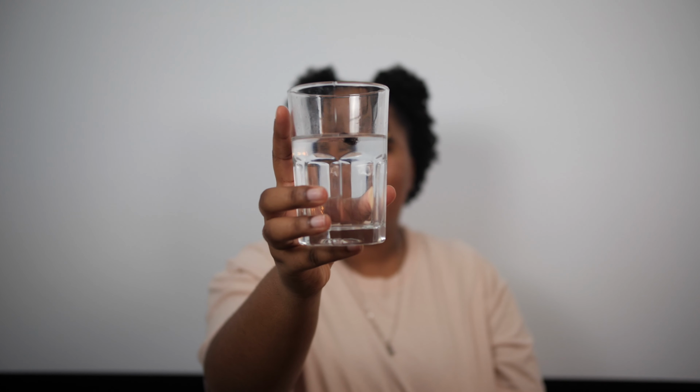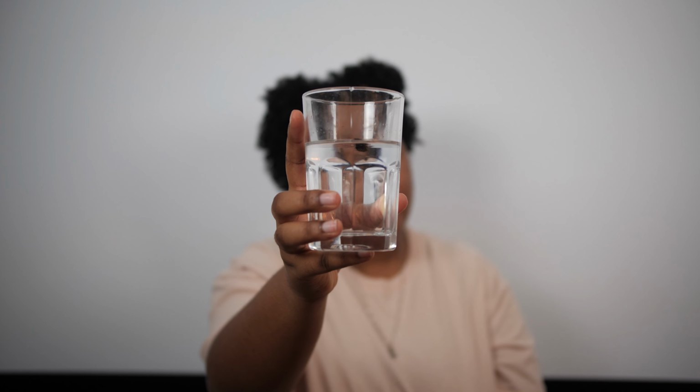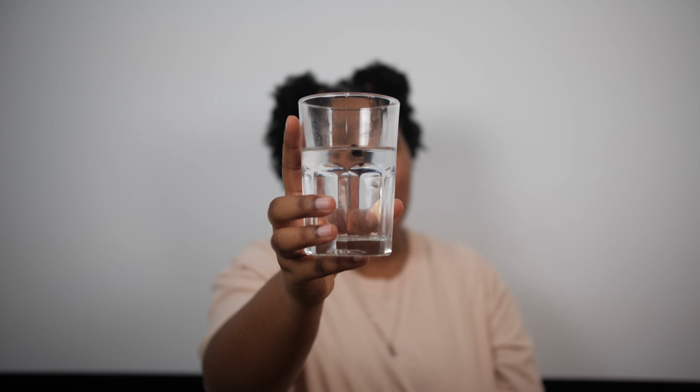Okay, so it has been 2 minutes since I've done my porosity test. So we're going to look at our glass. And as you can see, my hair is still floating at the top, which means I have low porosity hair.